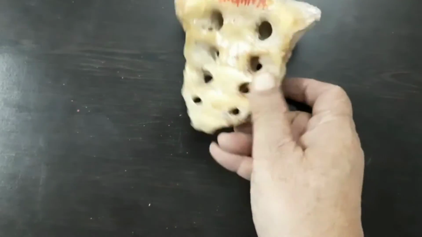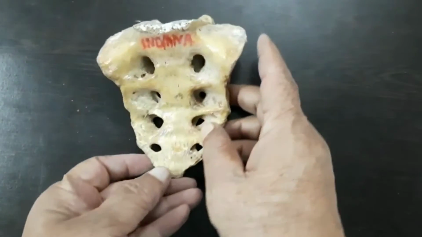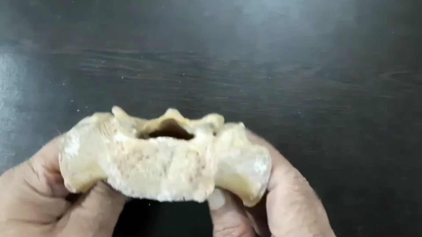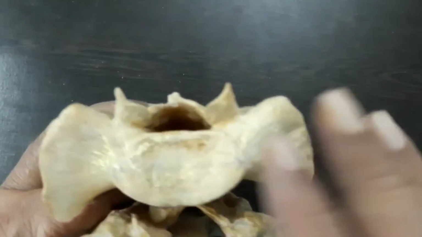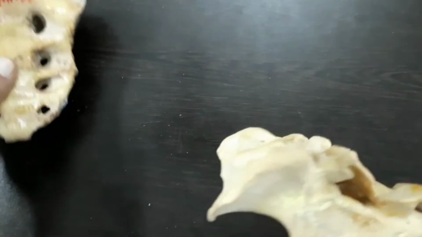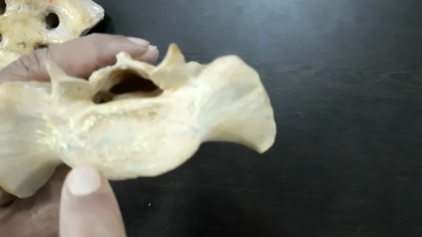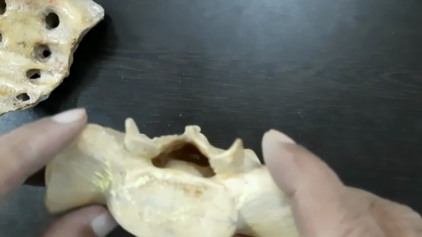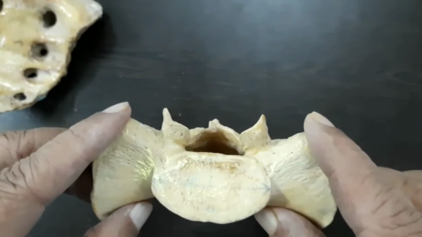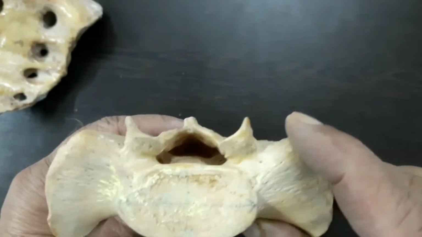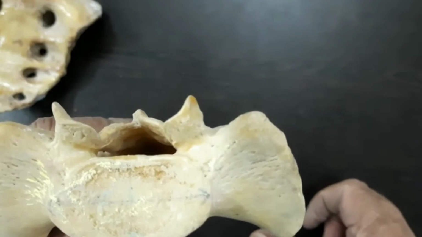Let us now come to the general features of the sacrum. Let us come first to the base of the sacrum. This is the base, or the superior surface of the base, and the base is formed by the first sacral vertebra, so it will show the features of a typical vertebra.